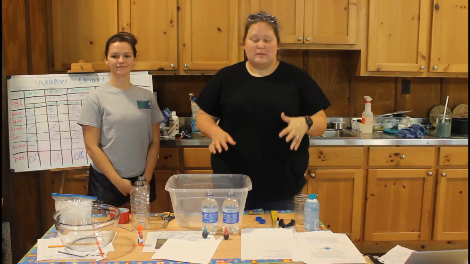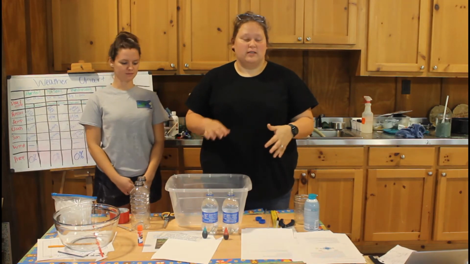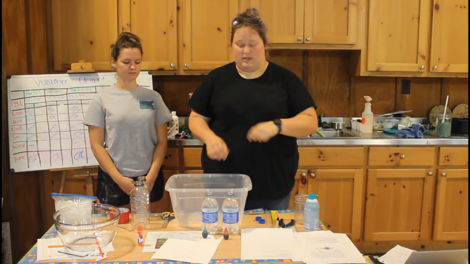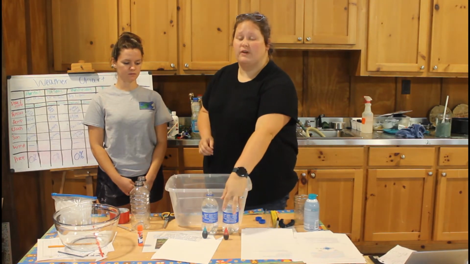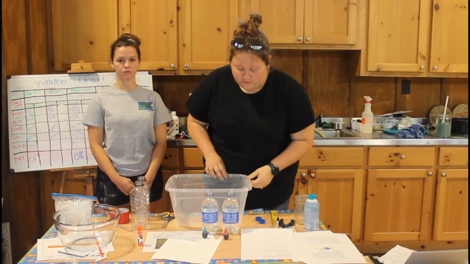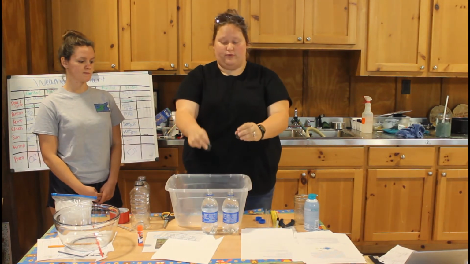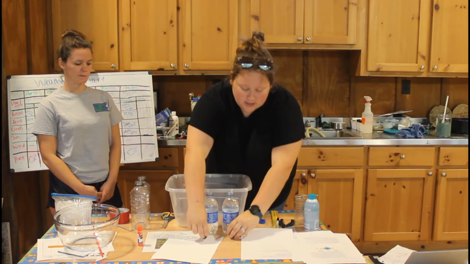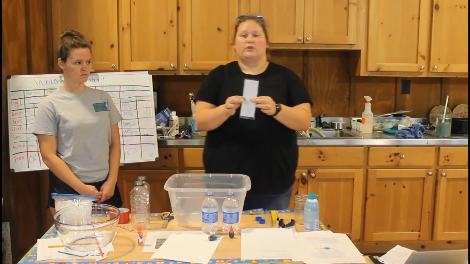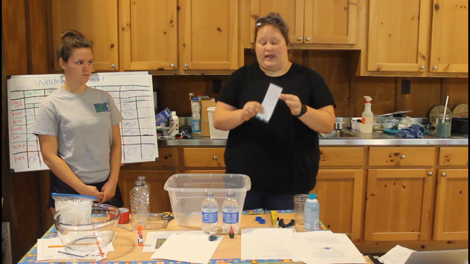Alright guys, so now that we've talked a little bit about currents and tides, we're going to do a little bit of a current experiment. So what you're going to need is 2 bottles, one filled with very warm water, one filled with cool water, and then we're going to use red for warm and blue for cool to represent our colors. And then you're going to need a laminated card or something that the water can't absorb through.